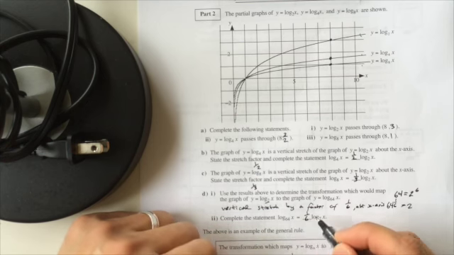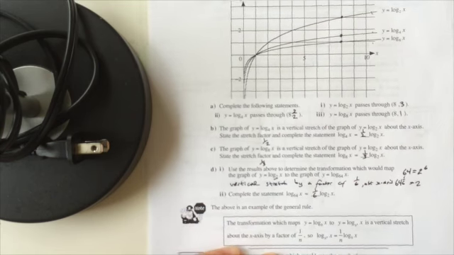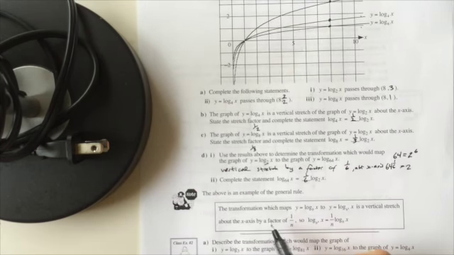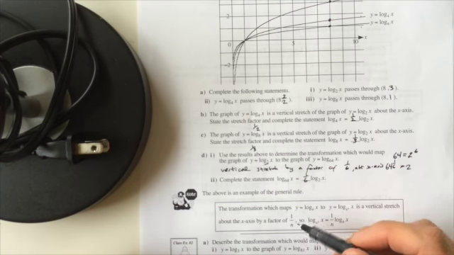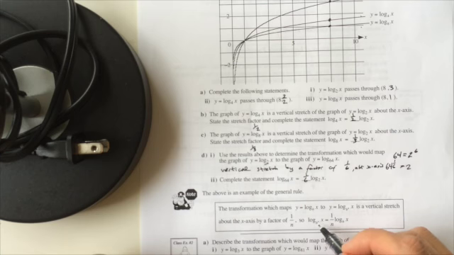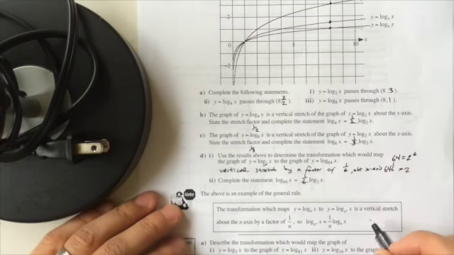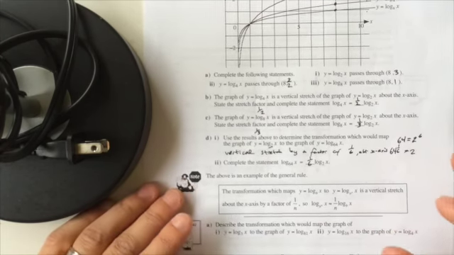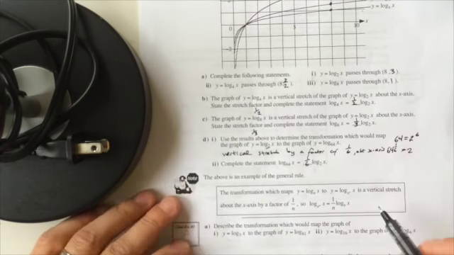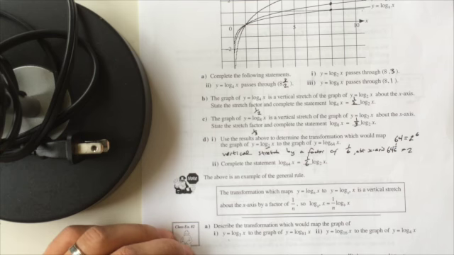All right, so the general rule that we would apply here is that if our transformation maps y equals log b of x to y equals log b to the power of n of x, and it's a vertical stretch about the x-axis, it'll be by a factor of 1 over n, so that log b^n of x would be 1/n log b of x. All right, I know that is a mouthful, so you might have to reread that just in order to get the gist there.